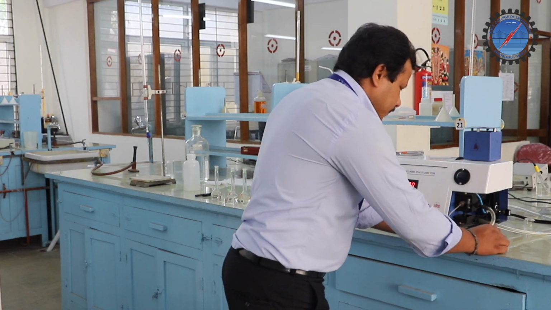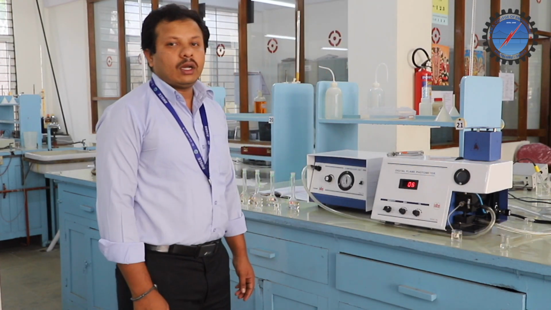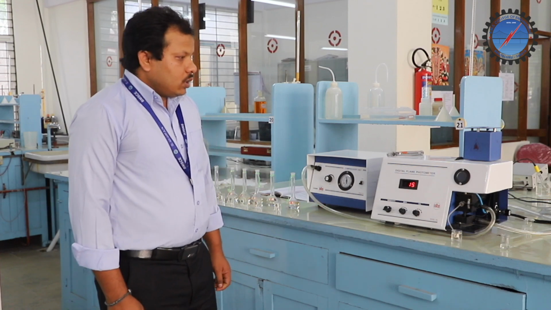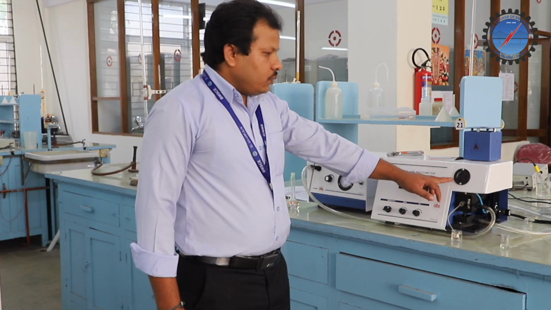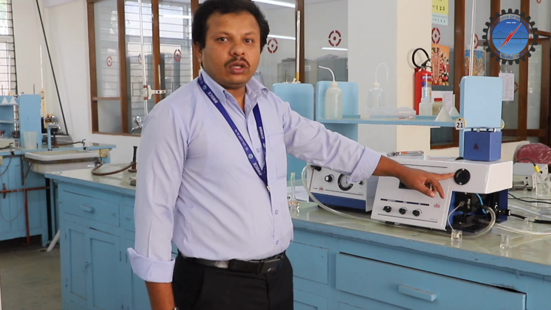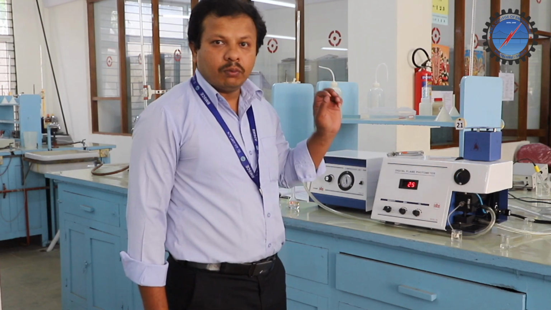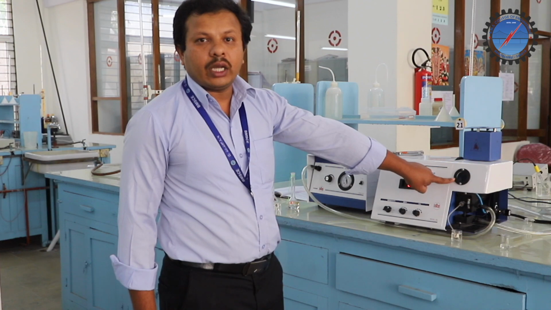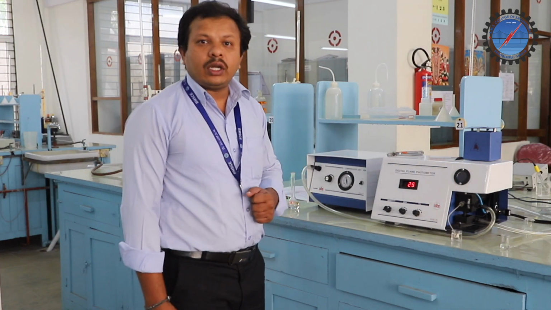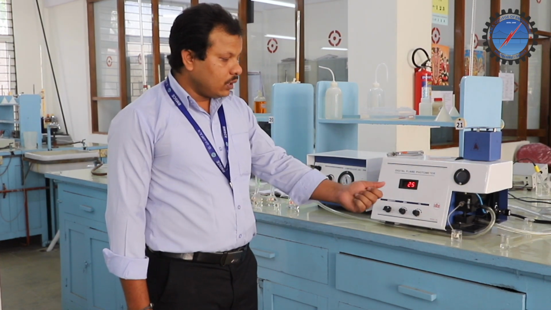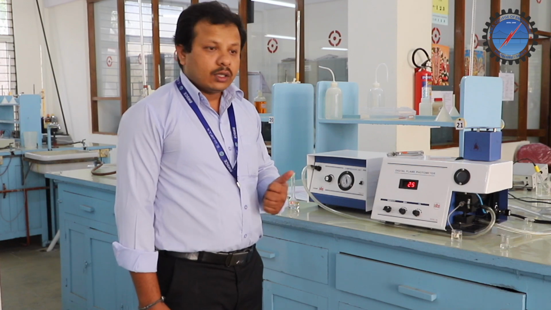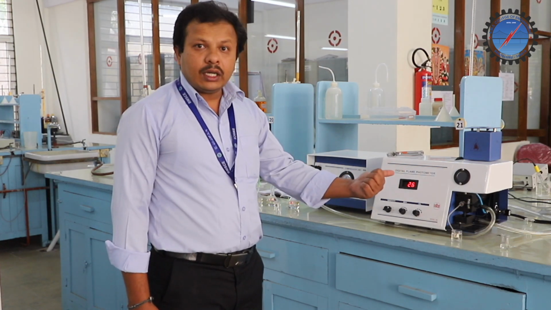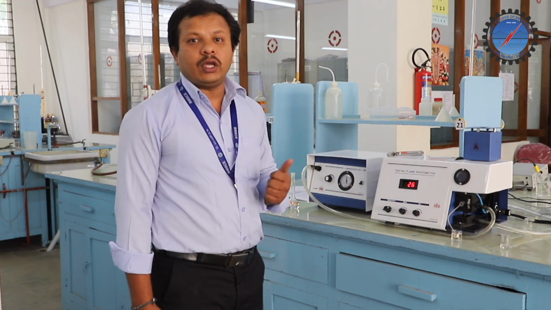So now I place this test solution number 1. Before this the flame was blue, now the flame is golden yellow. The reason is that the sodium chloride solution we have placed was aspirated and pumped into the flame.